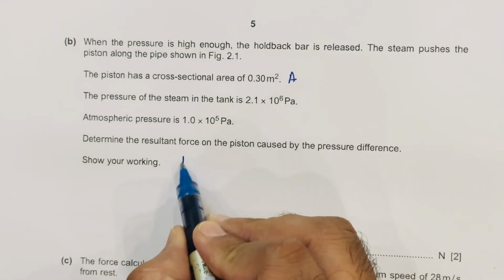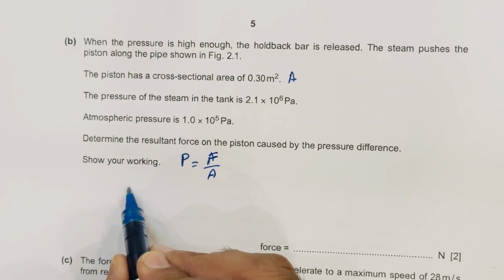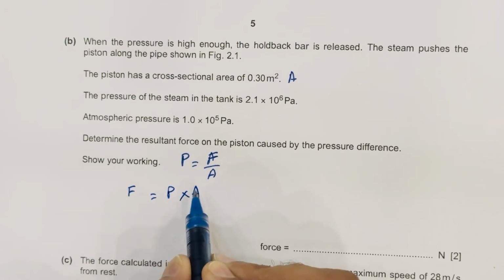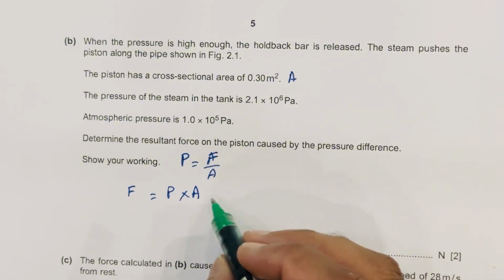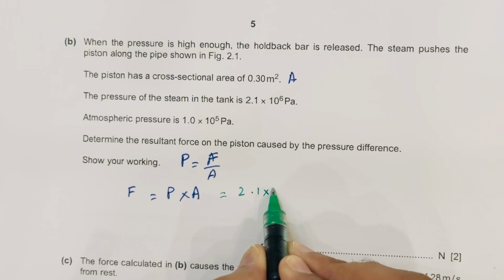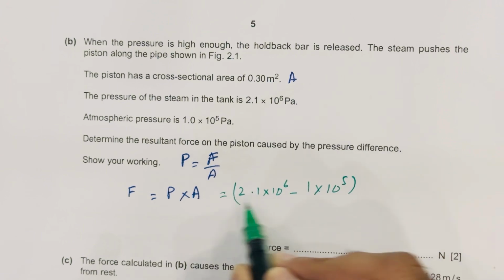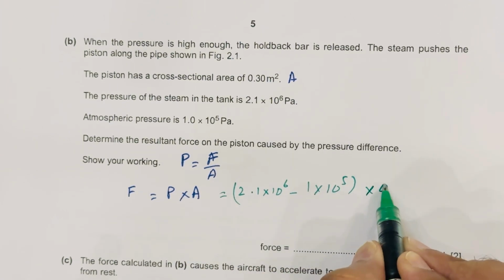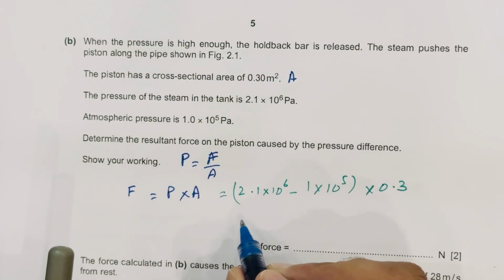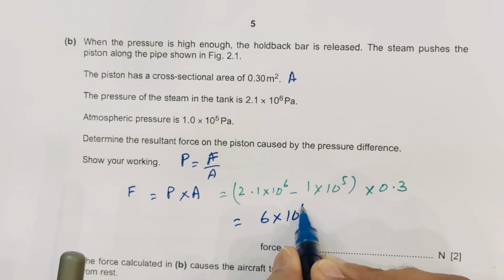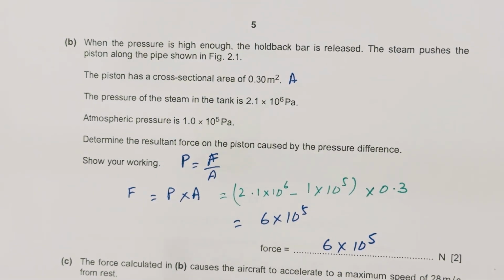We know that pressure has a formula P = F/A, force per unit area, and we have to calculate the force, and force is equal to pressure times area. We have the pressure, and we need to subtract the two pressures from each other, so it would be like that, 2.1 x 10^6 minus 1 x 10^5. And what is the area? That is equal to 0.3 meter squared. So after solving it, you would get your answer, that is equal to 6 x 10^5 Newton. So our answer would be 6 x 10^5 Newton.